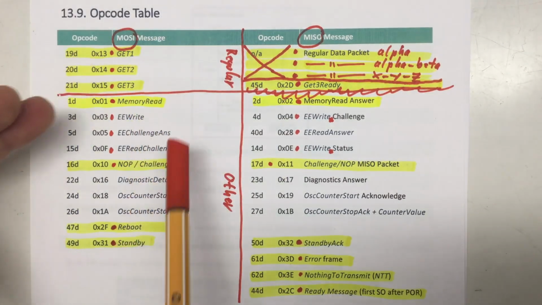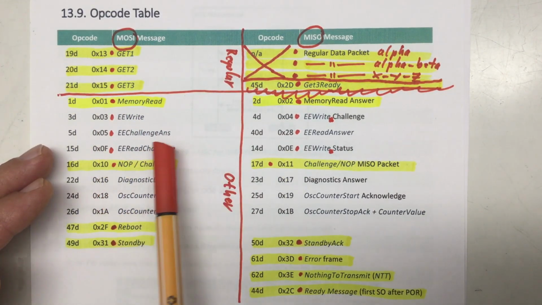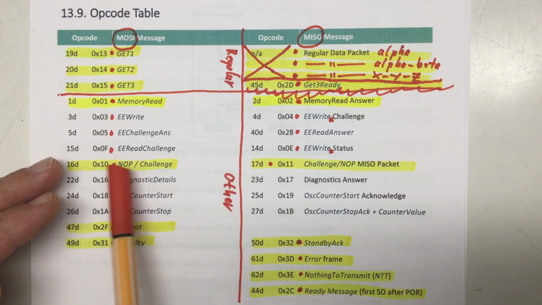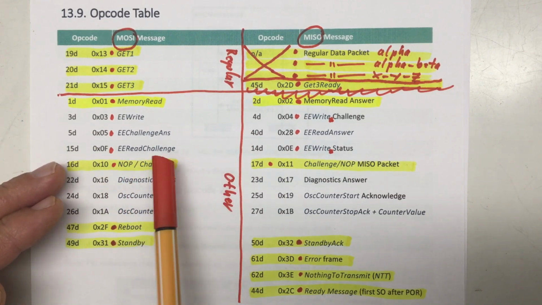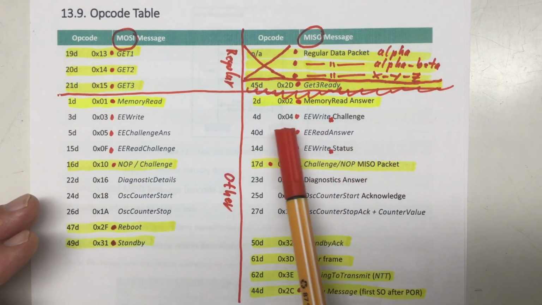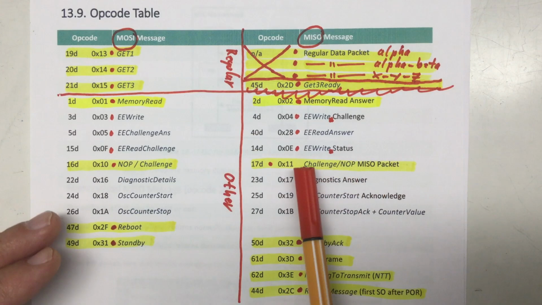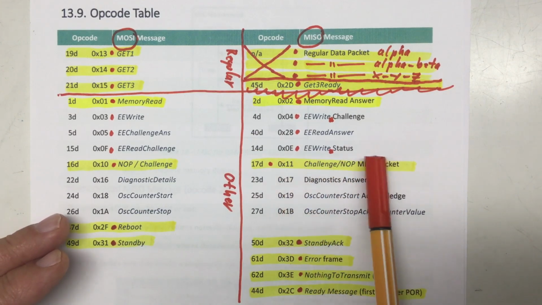So MOSI messages, we have an EEWrite, an EEChallenge answer, and an EERequest. MISO messages, we need to decode an EEWrite challenge, an EERead answer, and an EEWrite status.